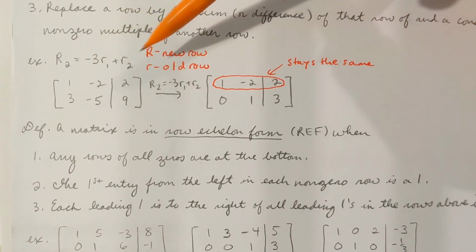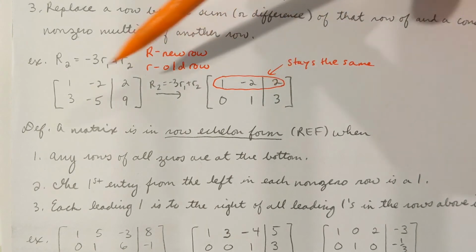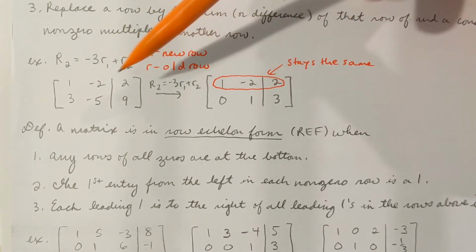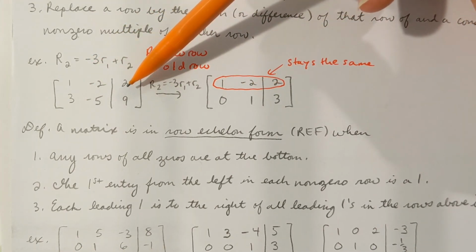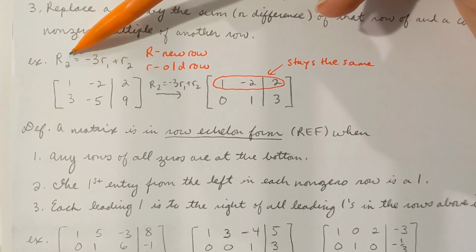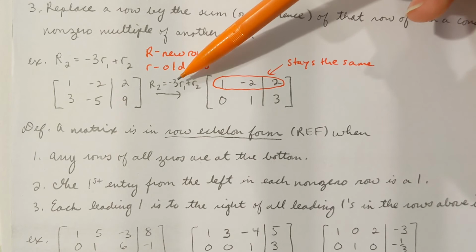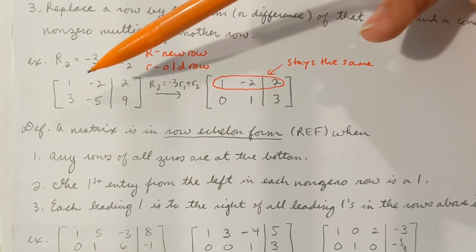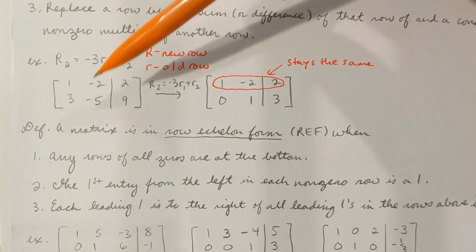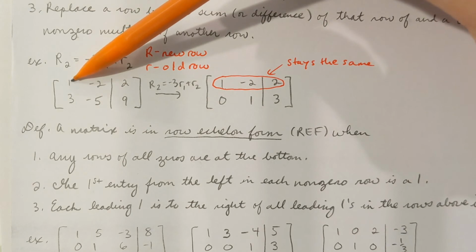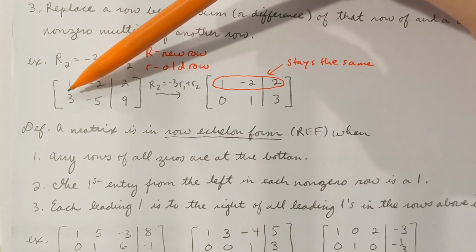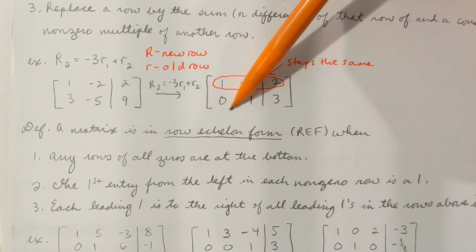Now, I'm going to form a new augmented matrix. Row 1 is going to stay the same as it was before, and like I said, I'm going to get a new row 2. I need to take negative 3 times row 1 plus row 2. Let me do that now. Negative 3 times 1 is negative 3, plus 3 is 0.